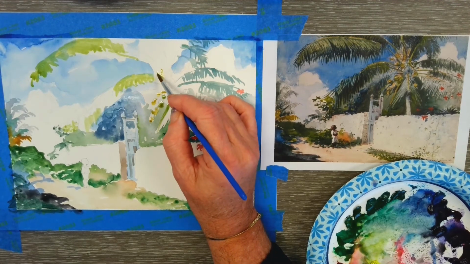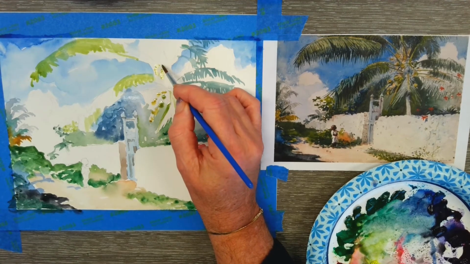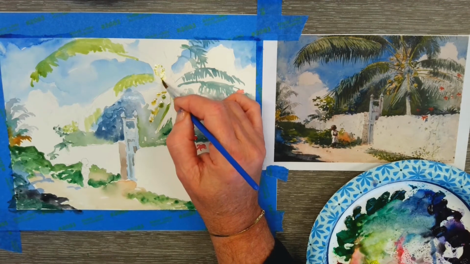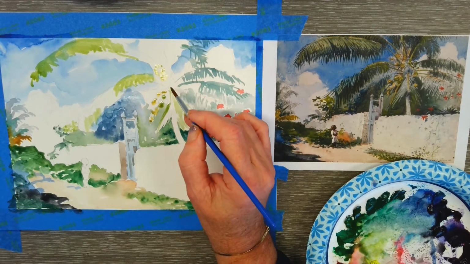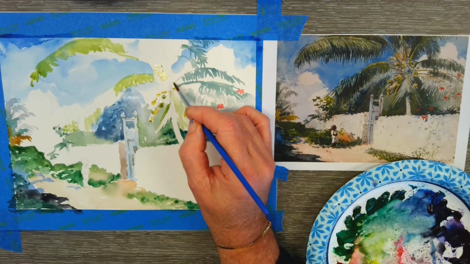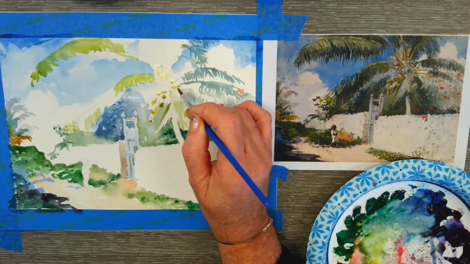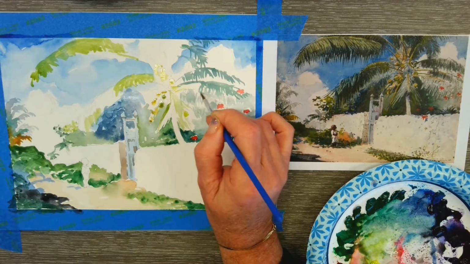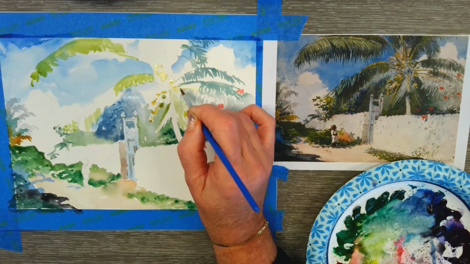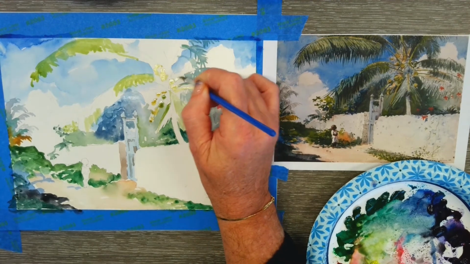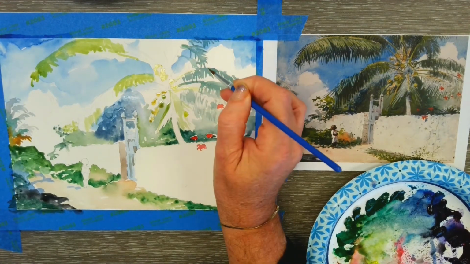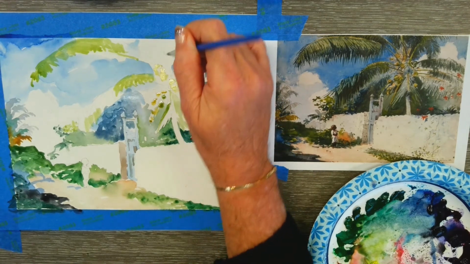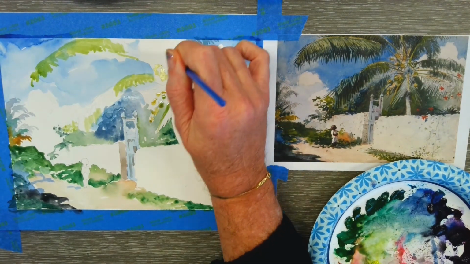And there's some up here too. And over here. And then some branches. Branches going upward.